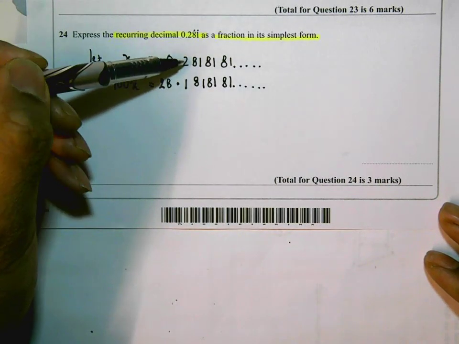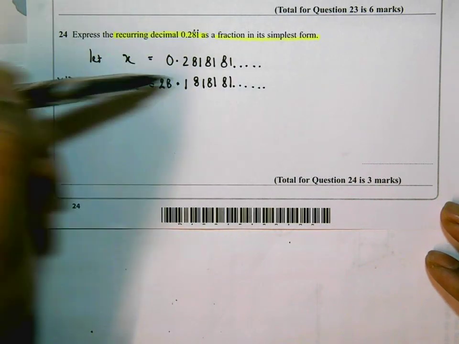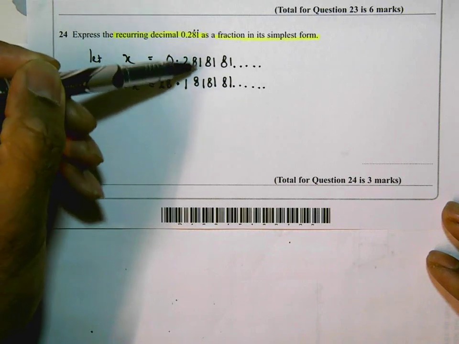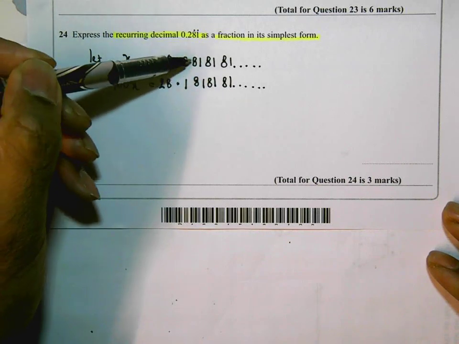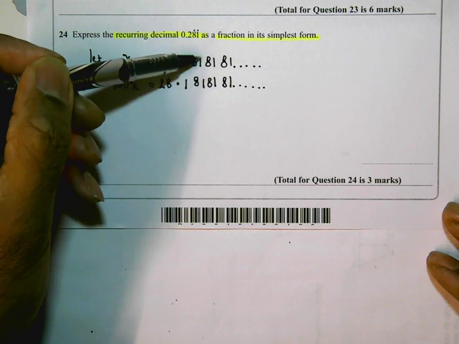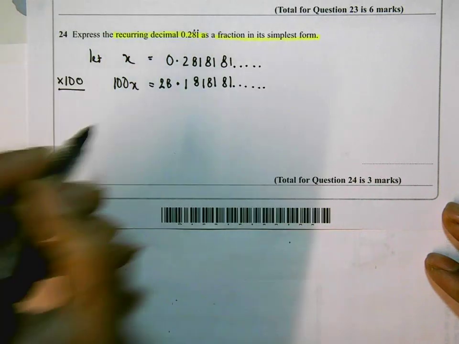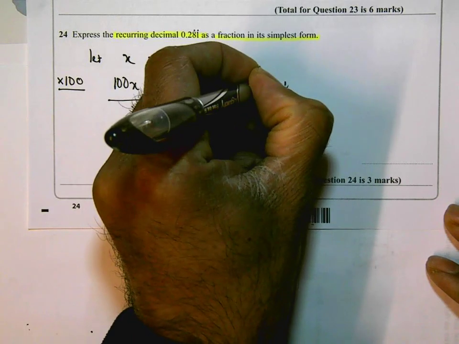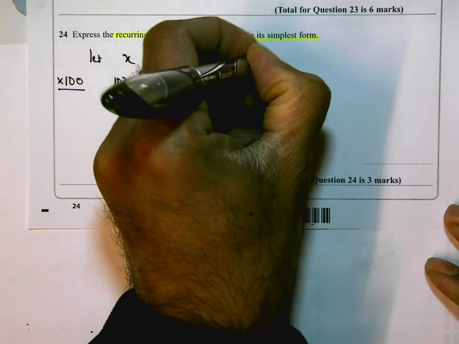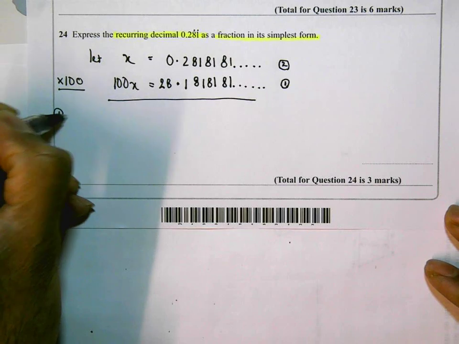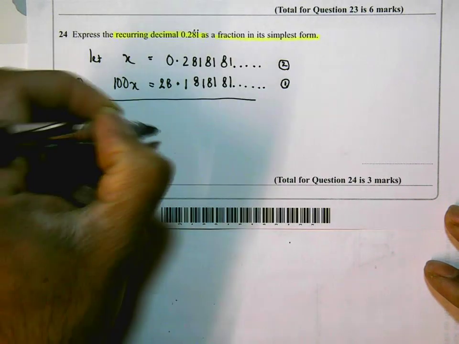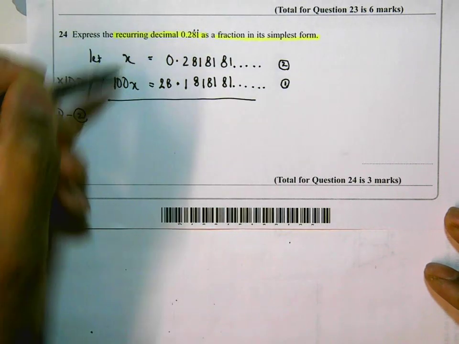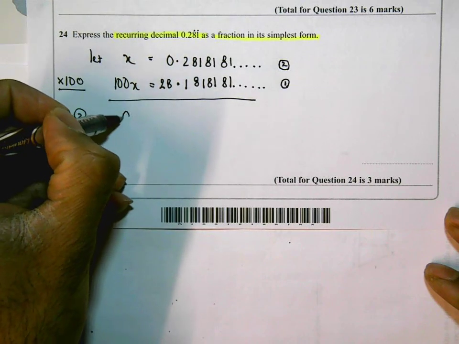I've created another number which has the same decimal places, so that's the tenths, but the hundreds, the thousands, and so on are all the same. So if I call this 1 and 2, if I do 1 take away 2, 100x take away x is going to be 99x.